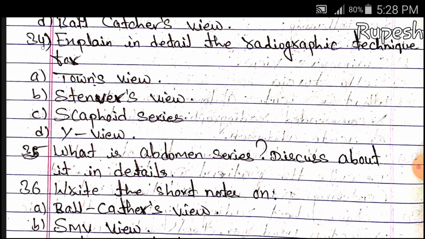Question number 34. Explain in detail the radiographic technique for. Point number A, Towne's view. Point number B, Sternberg view. Point number C, scaphoid series. Point number D, Y view. Scaphoid lateral is called Y view.